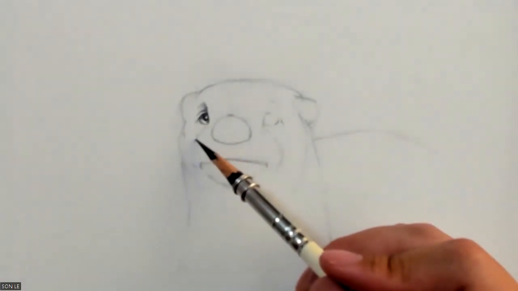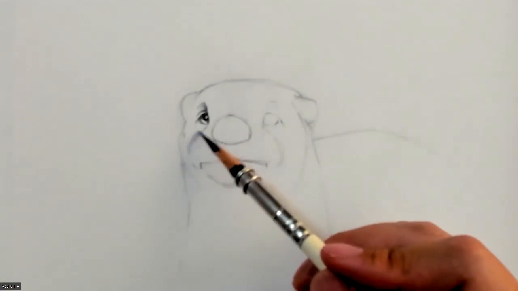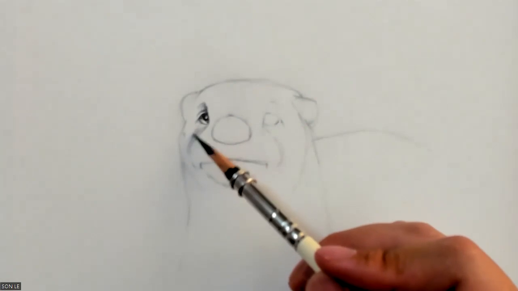We use a circular pattern, shade from the line on the left side of the mouth. Shade lightly to the left. Use a circular pattern. We will not touch the eye.